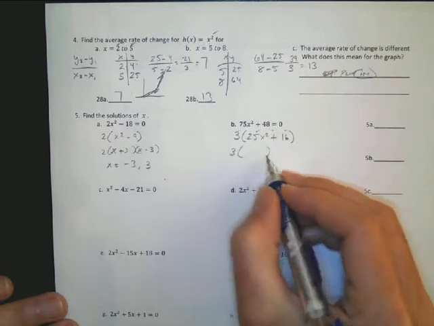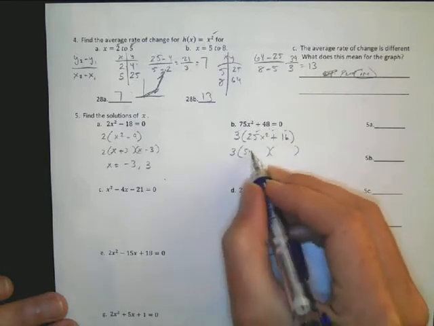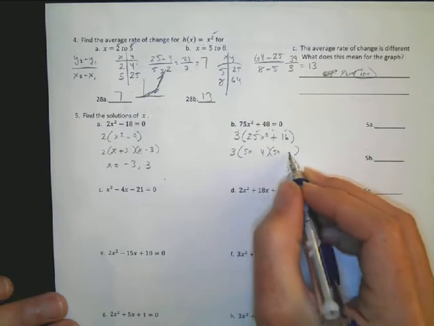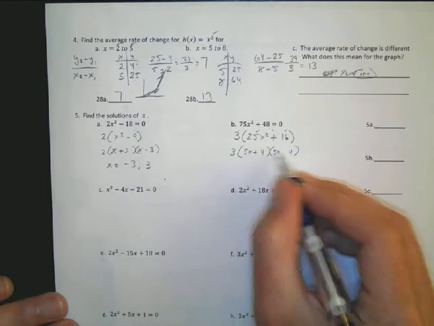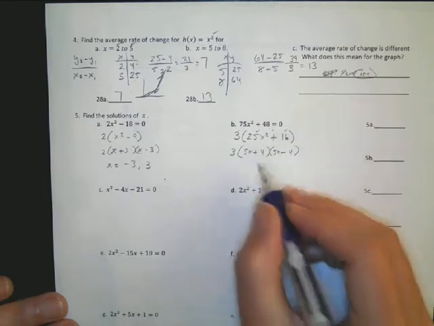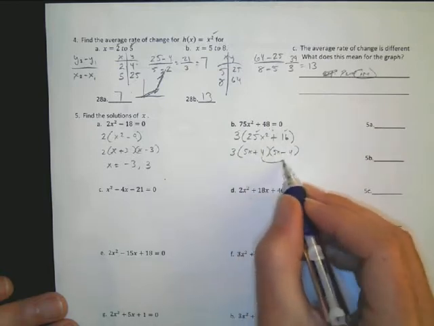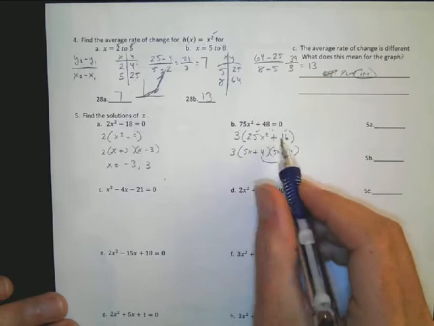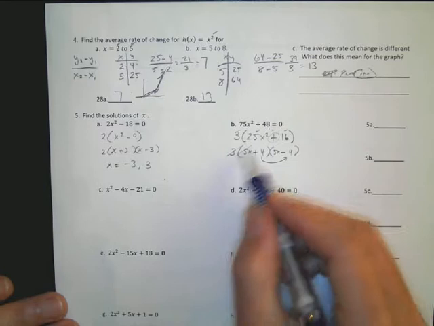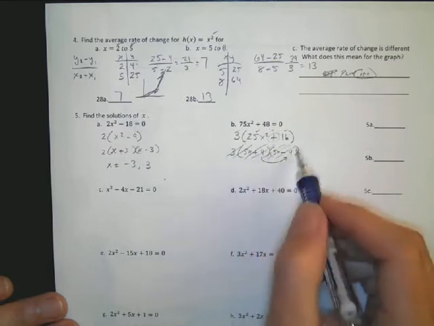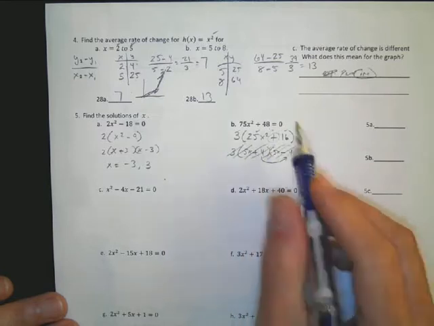If I break that apart, I would have 5x and a 4, 5x and a 4. To make the middle terms go away, I would have to do a positive and a negative. The problem with that is that 4 times negative 4 is negative 16, and I need a positive 16, which means I cannot factor it this way. That would not work.